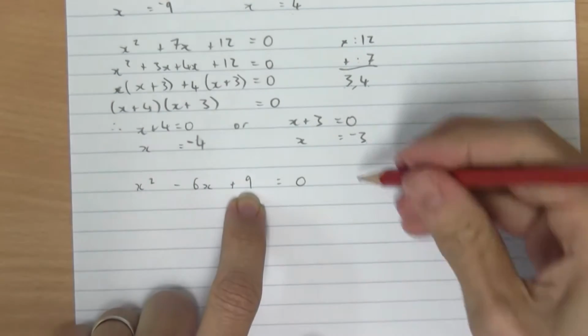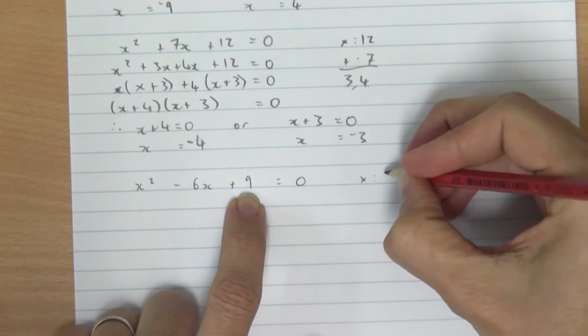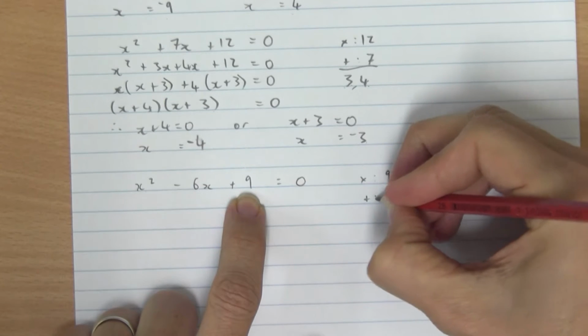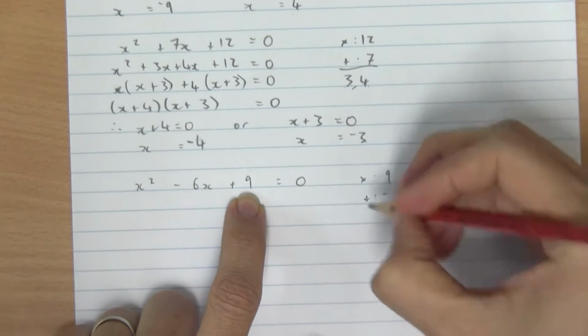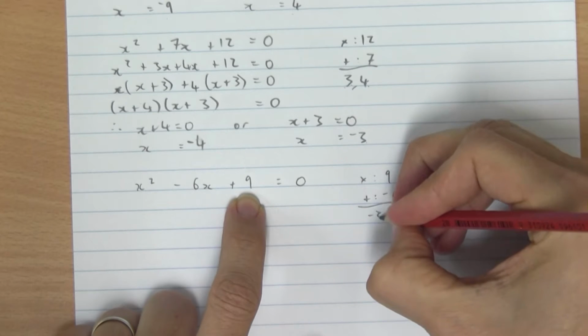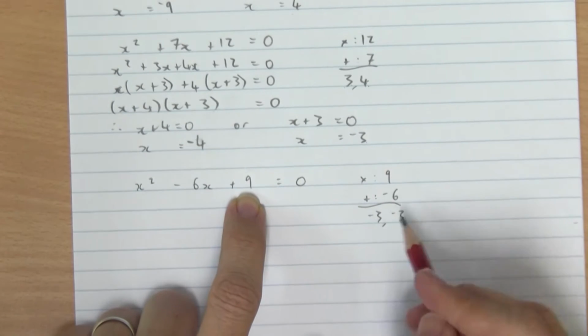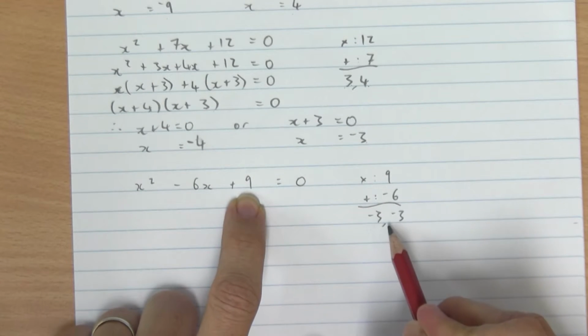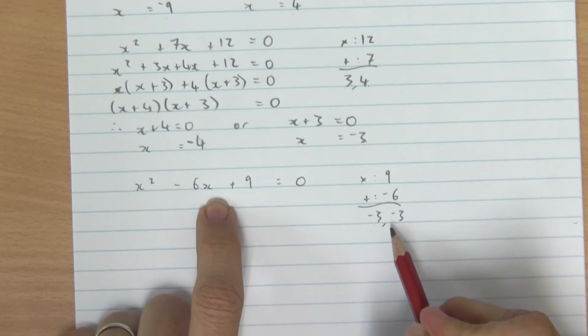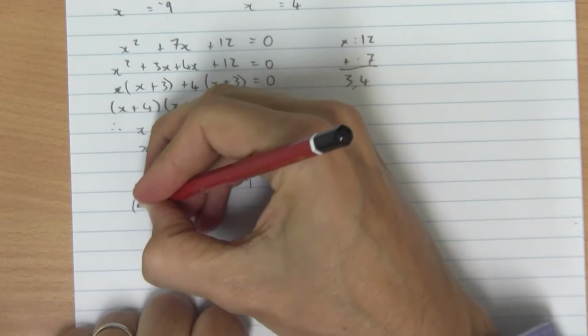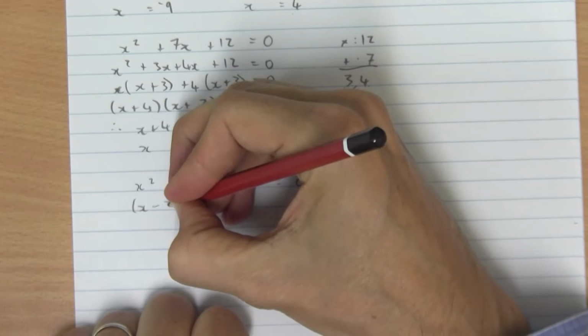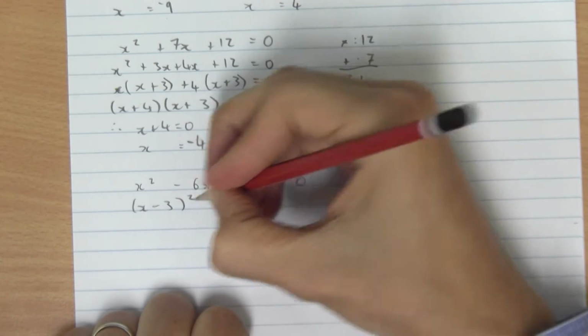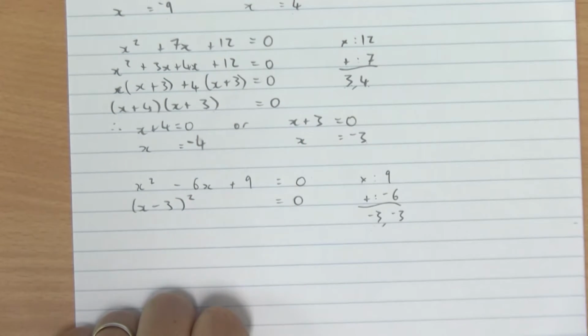But if you don't recognise it, what two numbers multiply to 9 and add to negative 6? Well, that's got to be negative 3 and negative 3. They're the same. So this is a perfect square. It's x minus 3 squared equals 0.